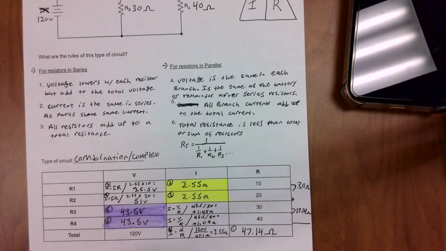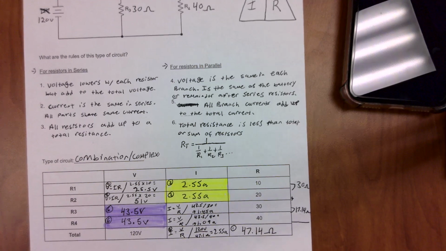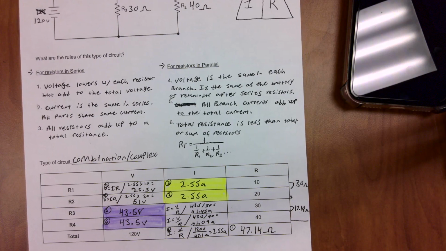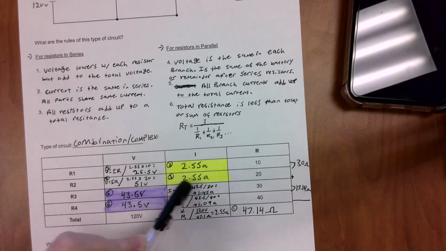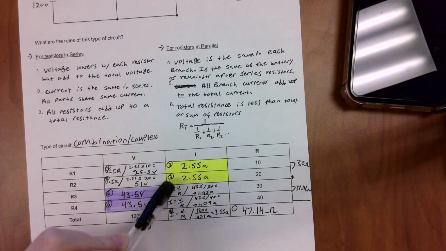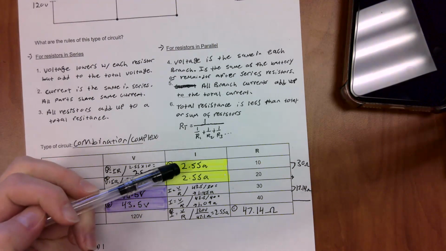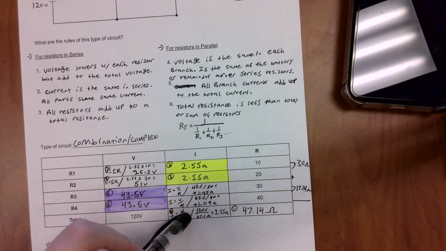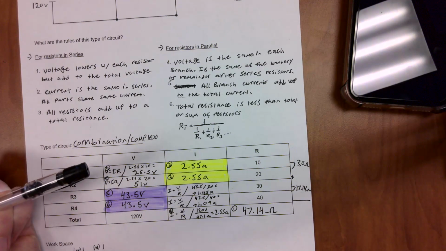And at any time that I was lost, I would stop and read my rules here to see if I couldn't get a clue as to what to do next. These clues or rules also help me to realize things about my boxes that I had to understand. Things like, oh, the current in both of these is going to be the same as the total. Or, oh, these two added up together will be the total current.